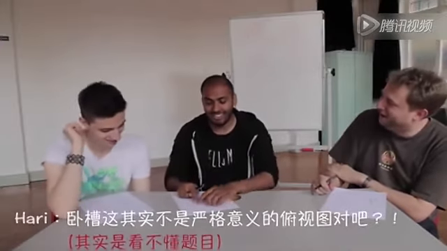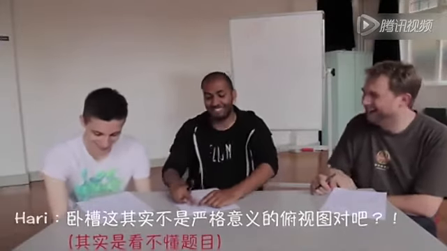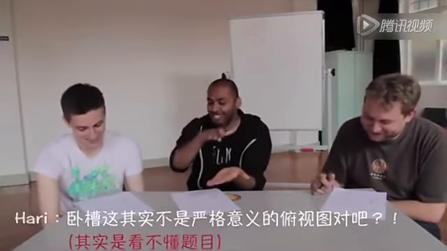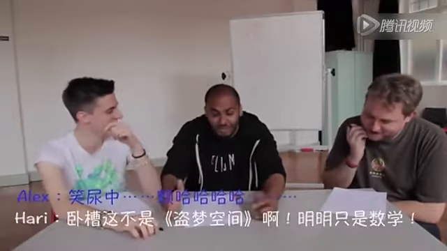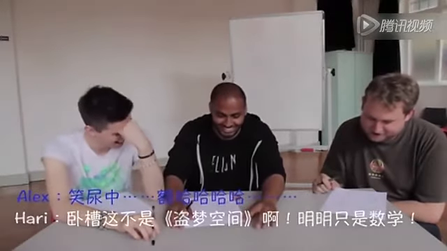Which we are. Then that's not really talking about a top view, is it? Because then that means it's like that. That means that somehow magically it just distorts itself into another plane of view. It's not Inception. It's a maths question.